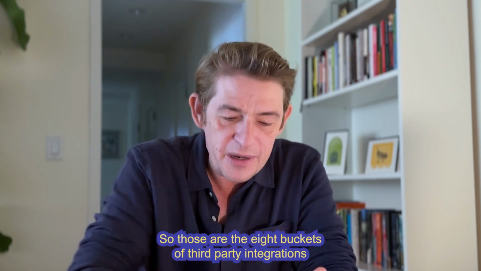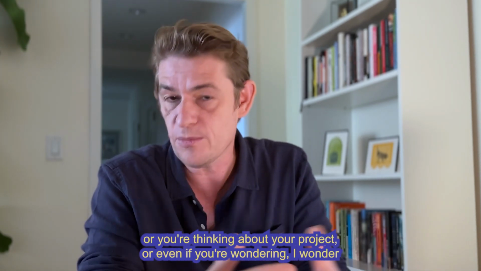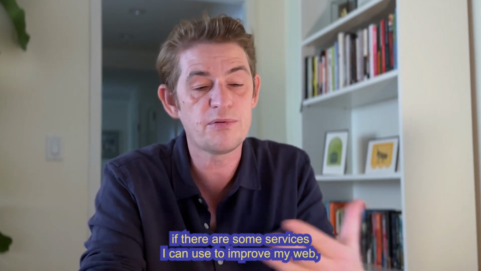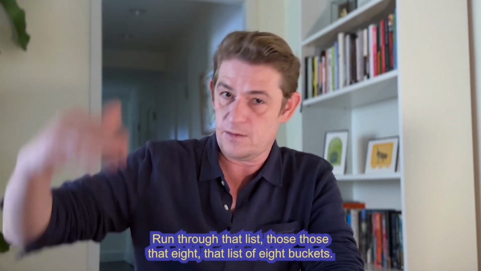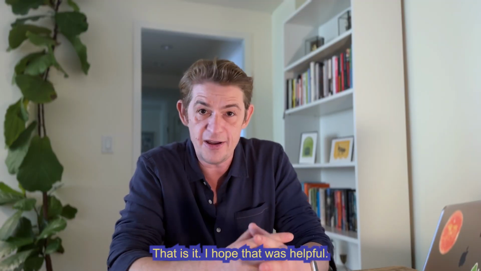So those are the 8 buckets of third-party integrations you want to think of when you're writing your RFP or you're thinking about your project, or even if you're wondering, I wonder if there are some services I can use to improve my web footprint. Run through that list of 8 buckets. That is it. I hope that was helpful.